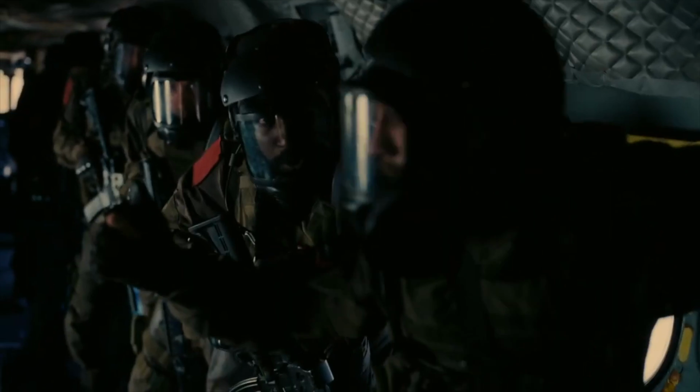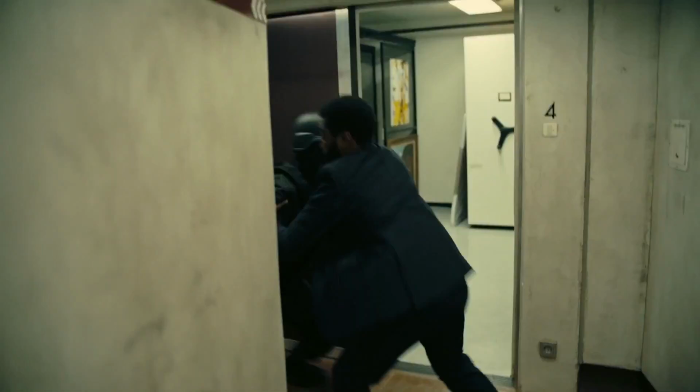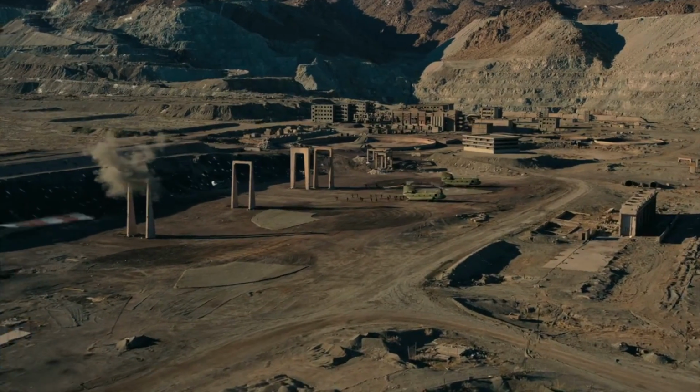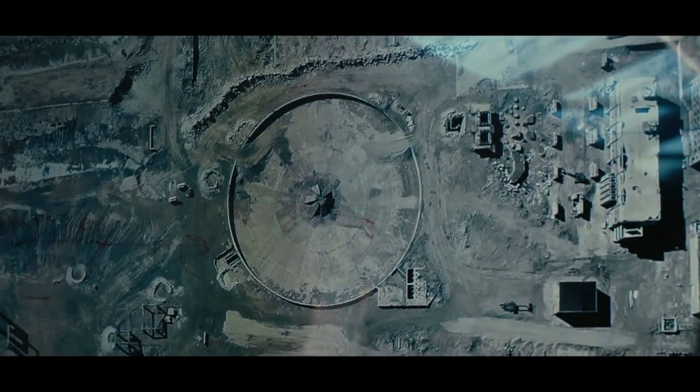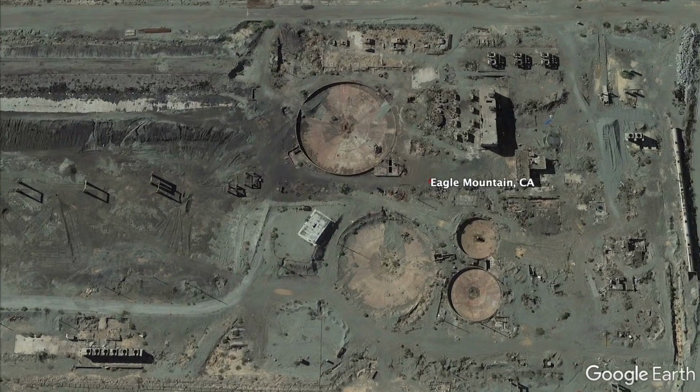And finally, we come to the final battle, which takes the scale of inversion of the film from a hallway in an airport to an entire battlefield. But what you may not know is that the location of Stalsk 12, the fictional Russian city where the battle takes place, is actually a ghost town in California called Eagle Mountain.